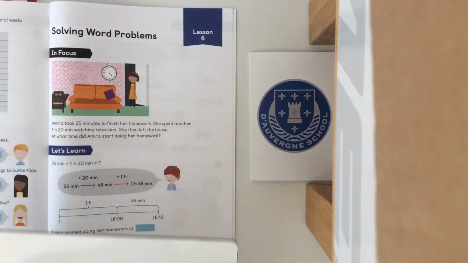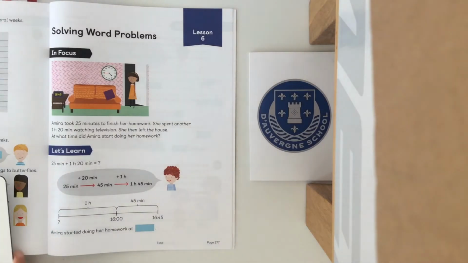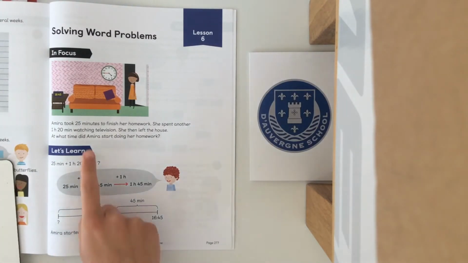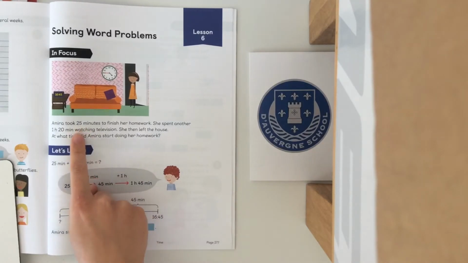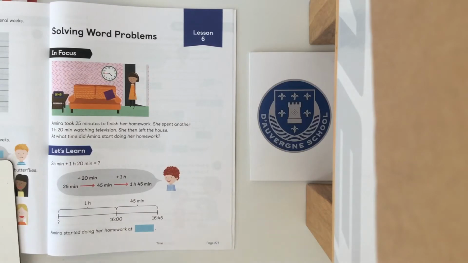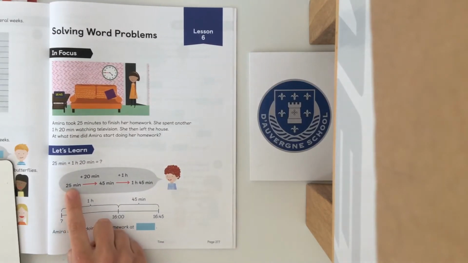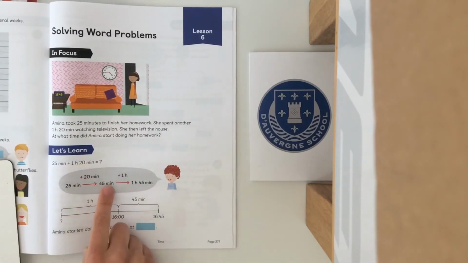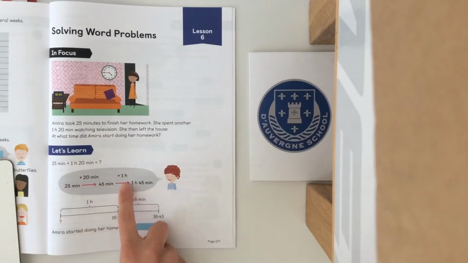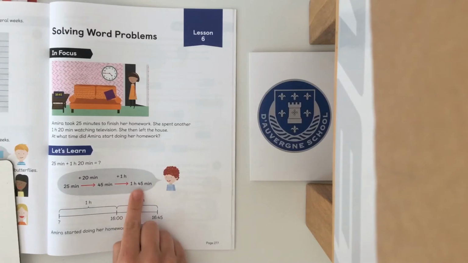Right. Now you've given it a go, let's have a look at our let's learn. So what Elliot's done here is he's added the 25 minutes of homework and 1 hour and 20 minutes of watching TV together. So he's done 25 minutes add the 20 equals 45 minutes, and he's then added the hour, which equals 1 hour and 45 minutes. So Amira was doing activities in the house for 1 hour and 45 minutes.